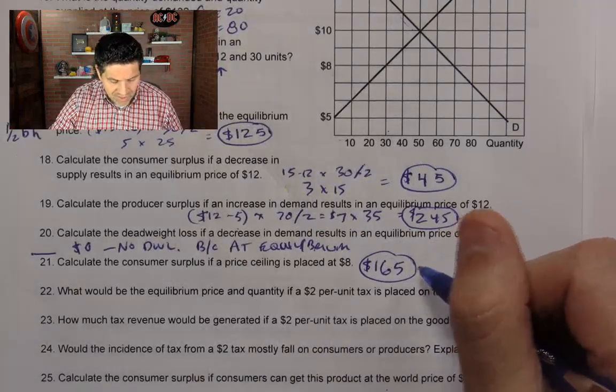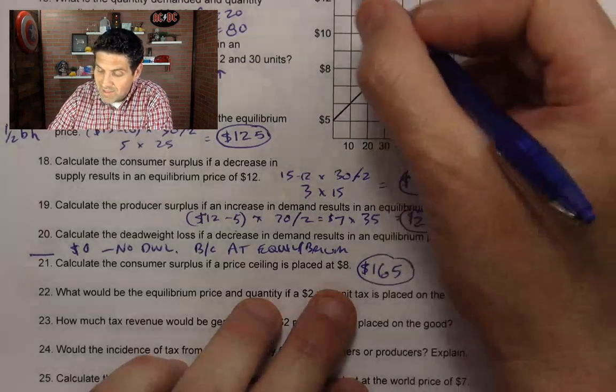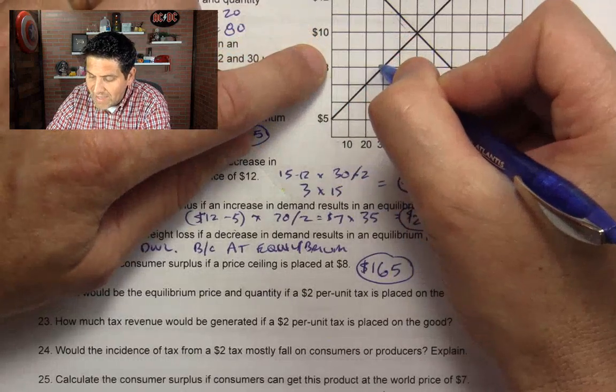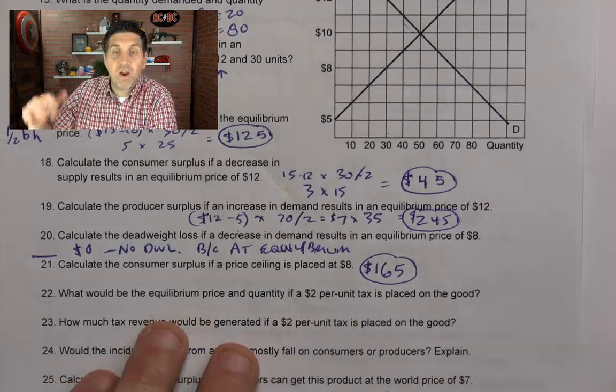The answer, though, I want you to understand is 165. That is the consumer surplus, which makes sense, right? It's this area that's now including this other area that wasn't consumer surplus because the price is now artificially low.